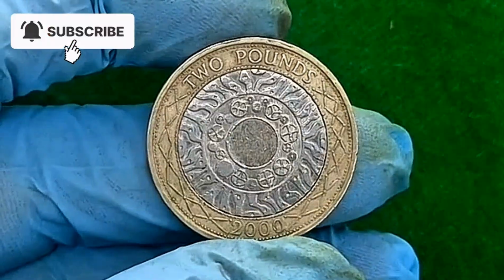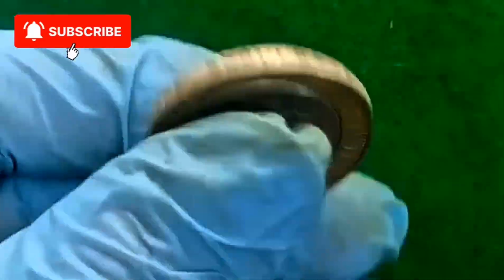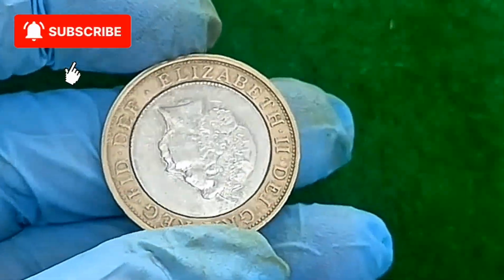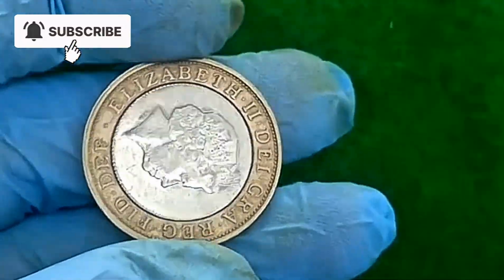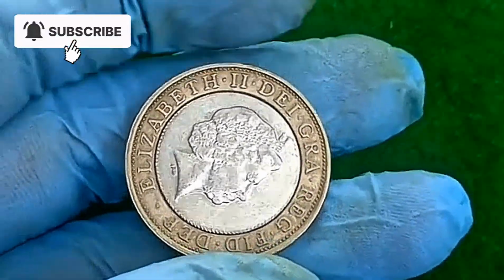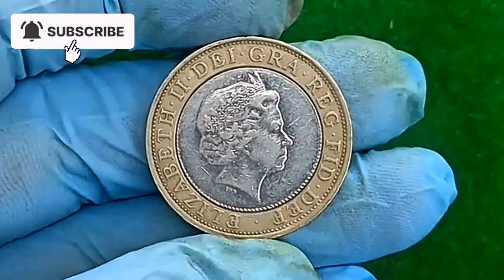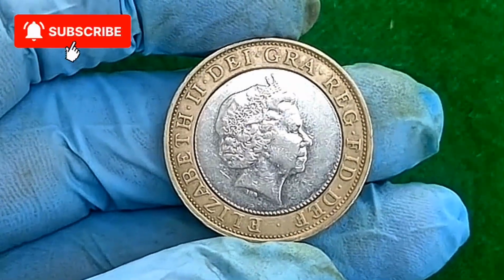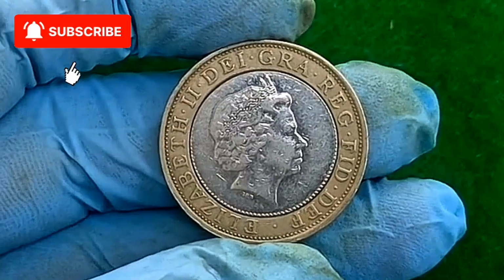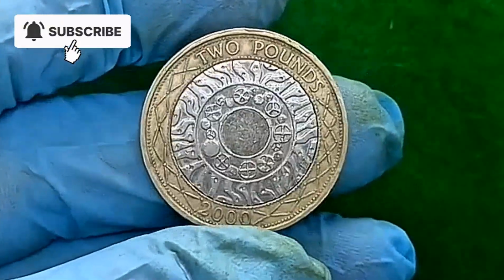The use of the Ian Rank-Broadley effigy, with its realistic features and mature dignity, marked a turning point in how the monarchy was represented, not distant and idealized, but relatable and timeless. This combination of realism and symbolism perfectly aligns with the £2 coin's theme of progress rooted in history.